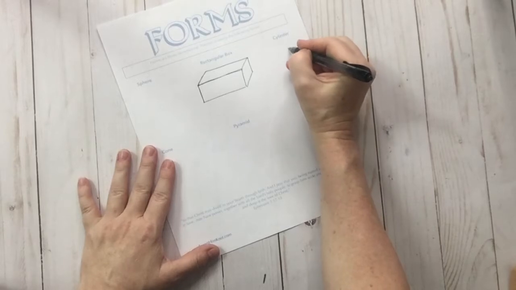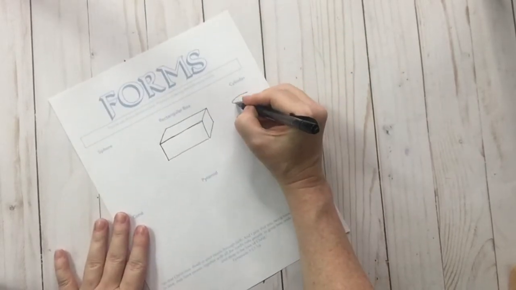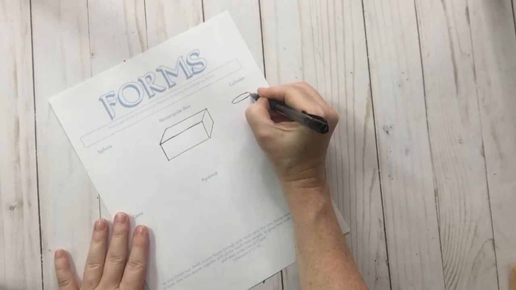Use this worksheet to practice drawing forms such as a box or a cube or a cylinder, a cone, a pyramid.